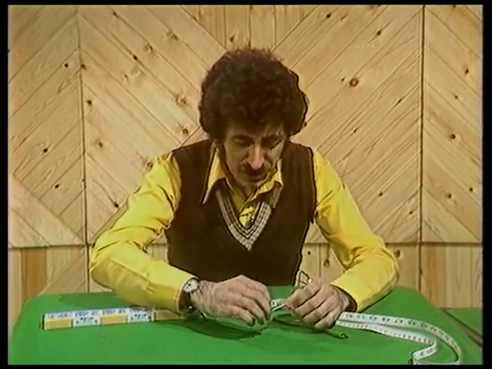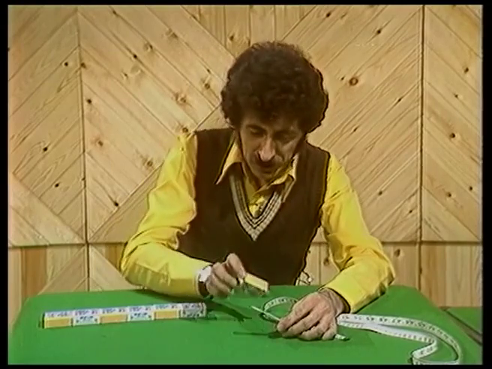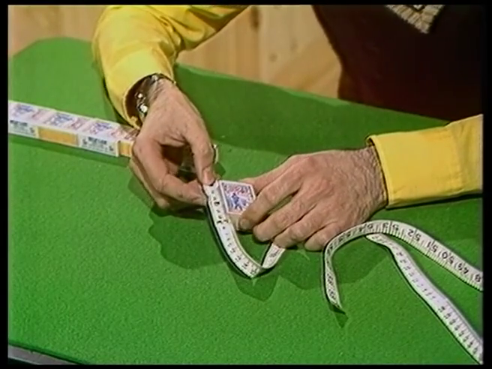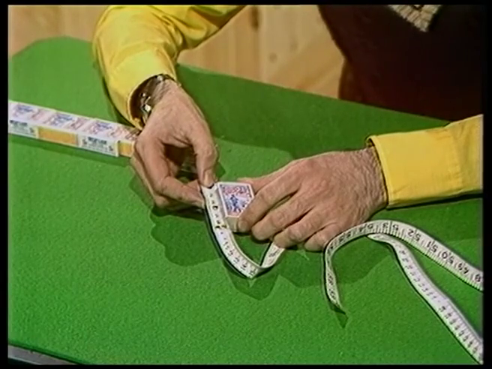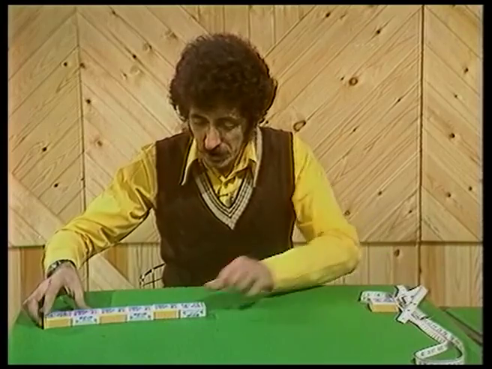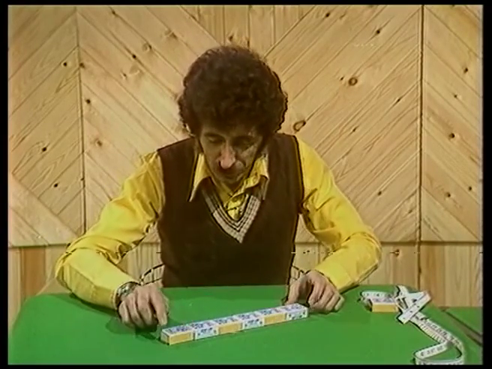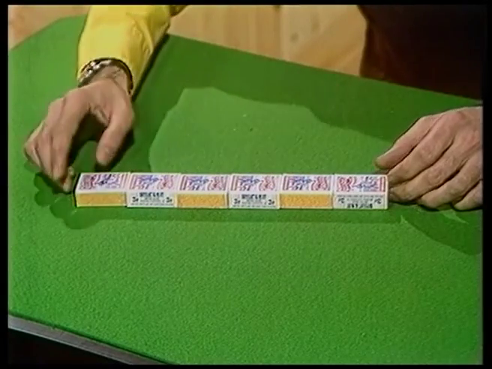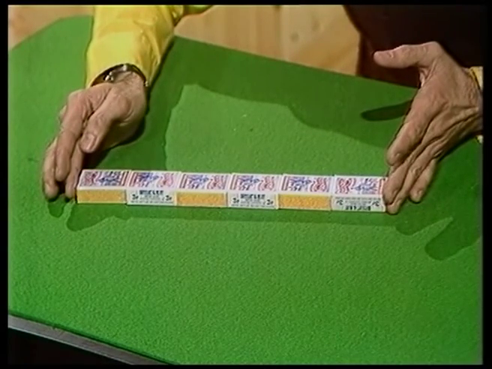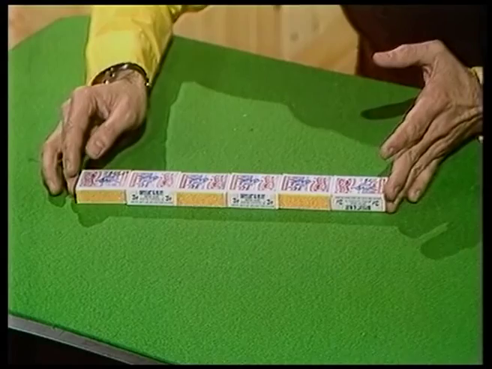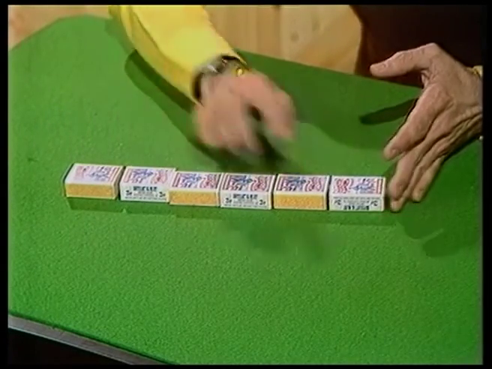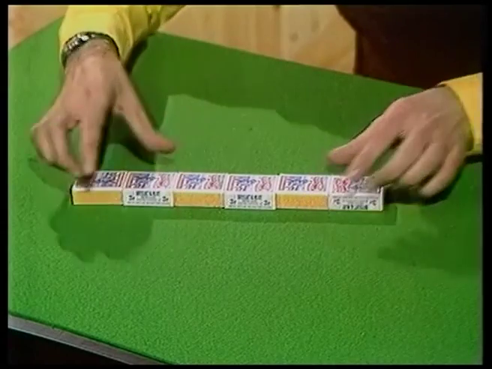Now, the tape measure doesn't show up too well on camera, so I can tell you that this matchbox is almost exactly 5 centimeters long. Okay, 5 centimeters for a matchbox. So, what's that length? All those matchboxes. The total length of those matchboxes in centimeters. Well, let's work it out. They're 5 each, so that's 5, 10, 15, 20, 25, 30 centimeters there.